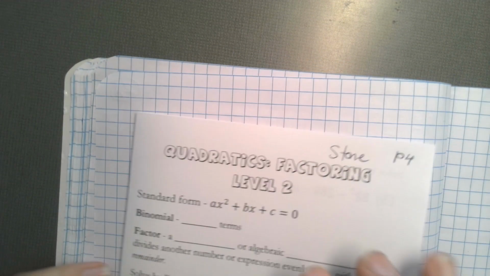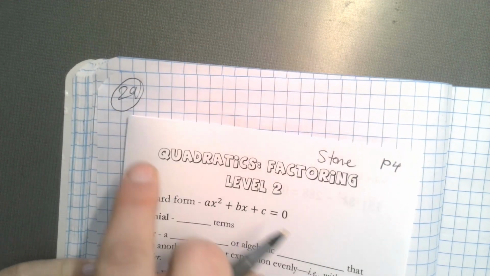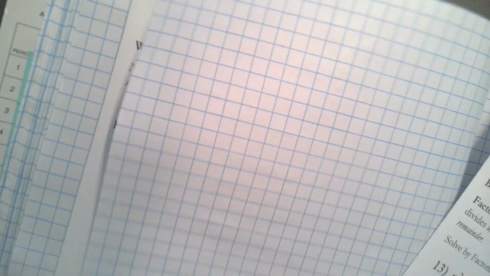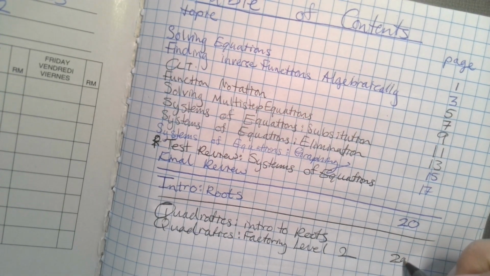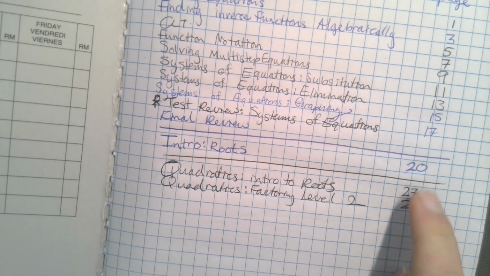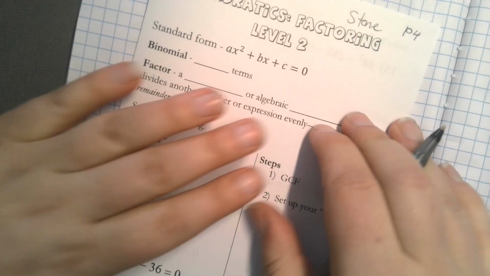So I'm on page 29. So I'm going to put that back in my table of contents. Okay, you might be on a different page. Just go to your next blank page. Okay, and then we're going to start filling this all in.